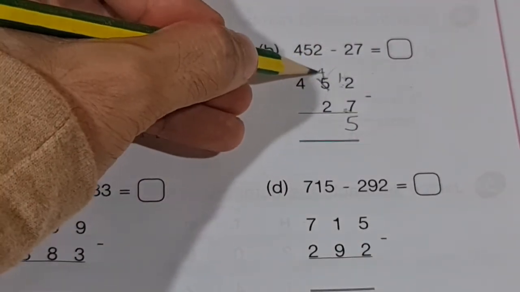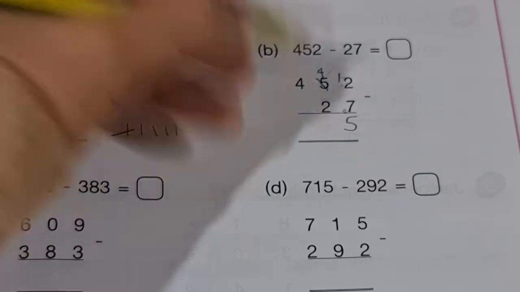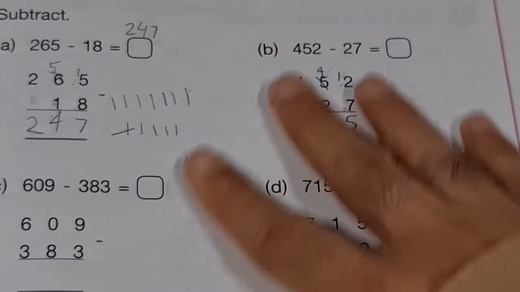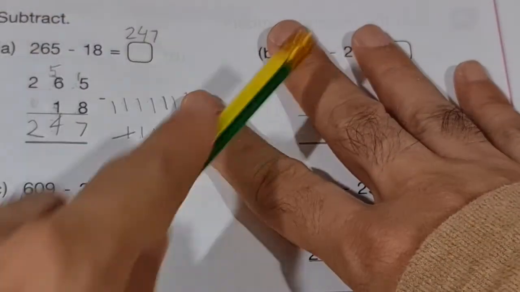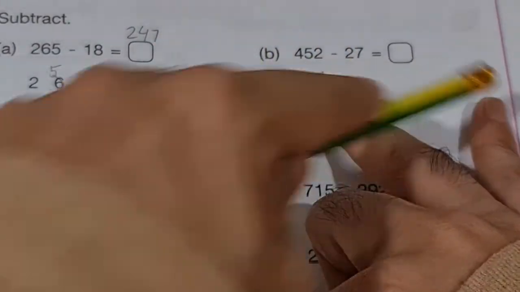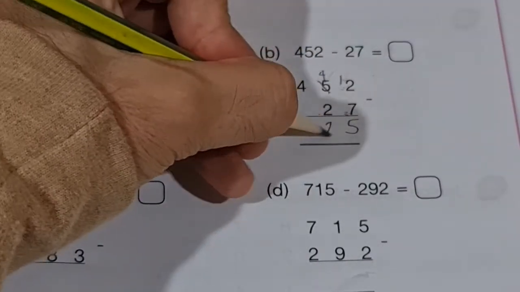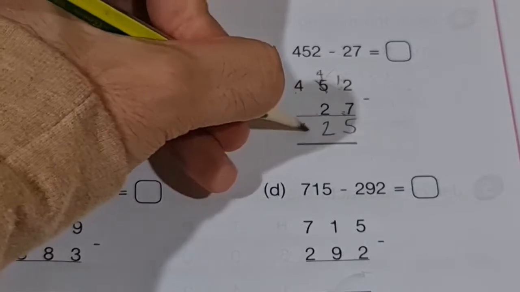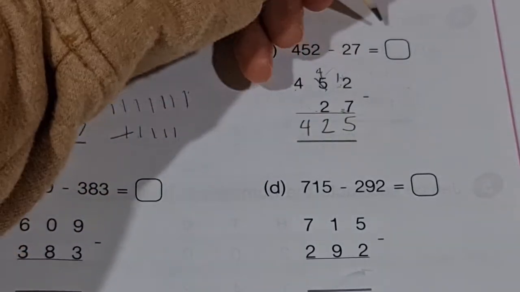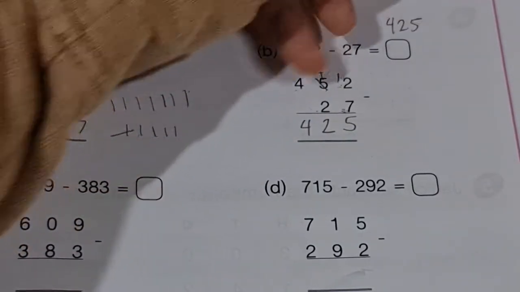5. Tens place. 4 take away 2. Very easy. 4 take away 2. 1, 2. We'll give you 2. And bring down 4. So the answer here is 425.